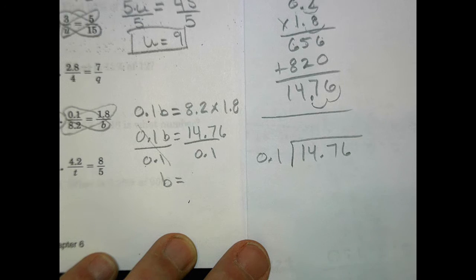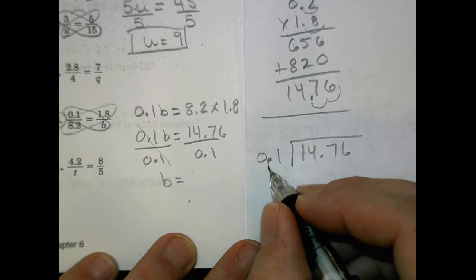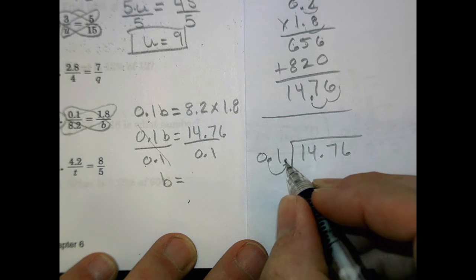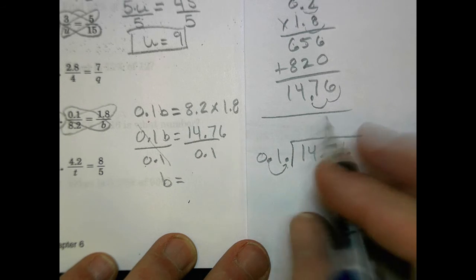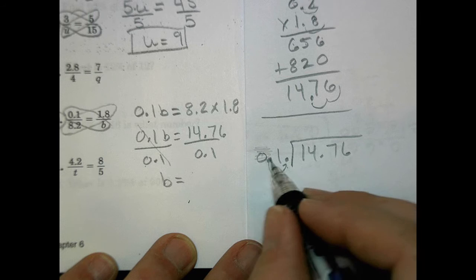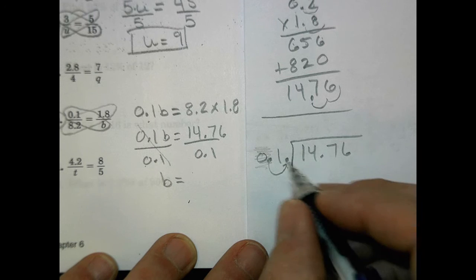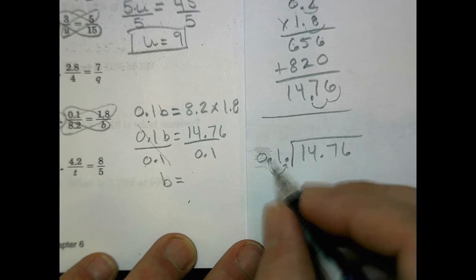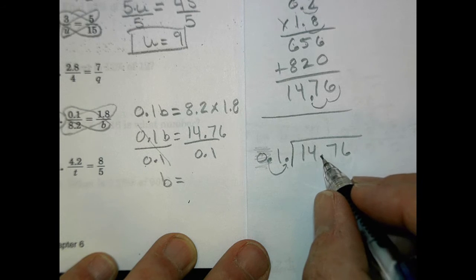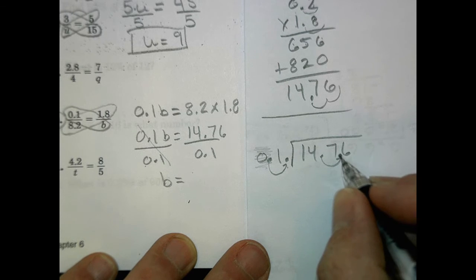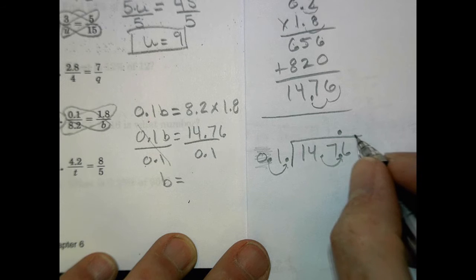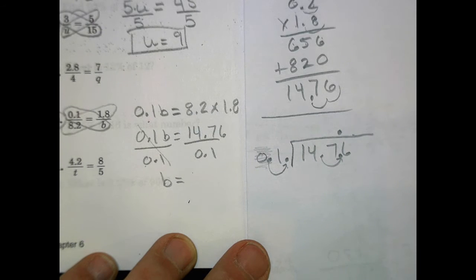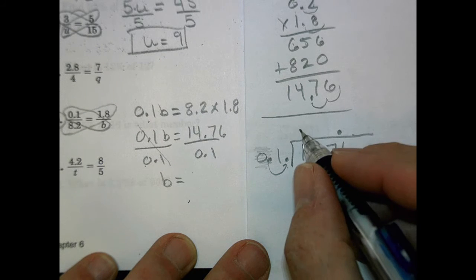Okay, so now how do we solve this? Well, we're going to move the decimal over here one space. So now we have 1. Okay, I'll shade that out, not worried about it here. If I move the denominator's decimal over by 1, I need to move this one over by 1 and immediately put the decimal up on the top. Okay? Good so far? Alright, so 1 goes into 1 one time.